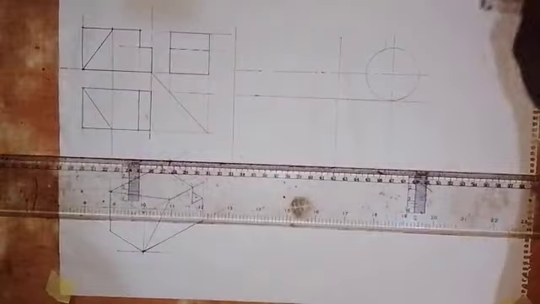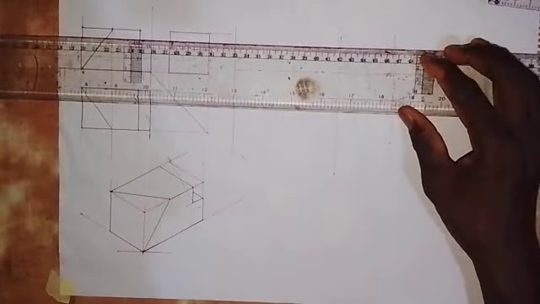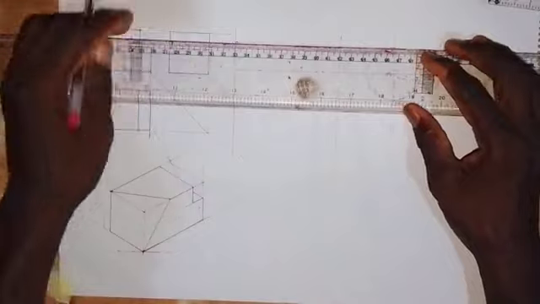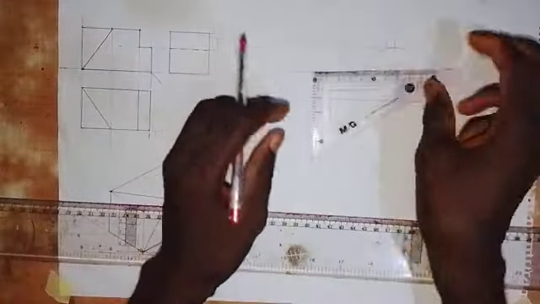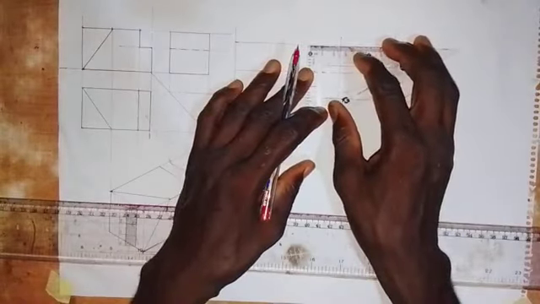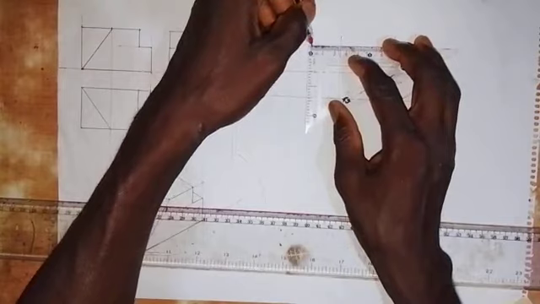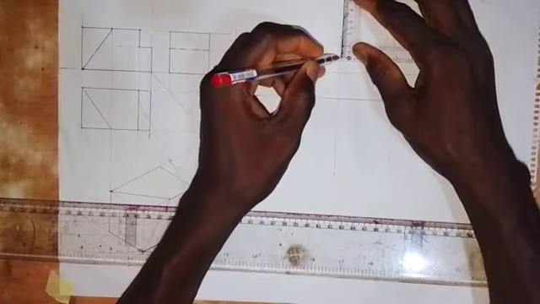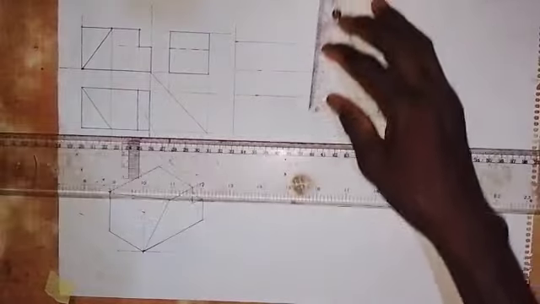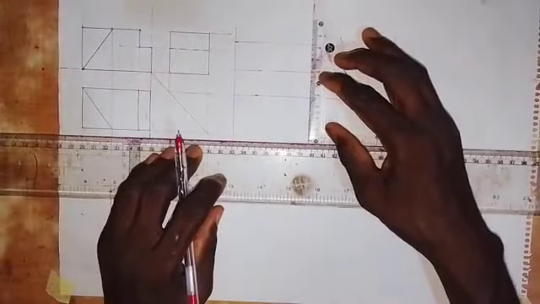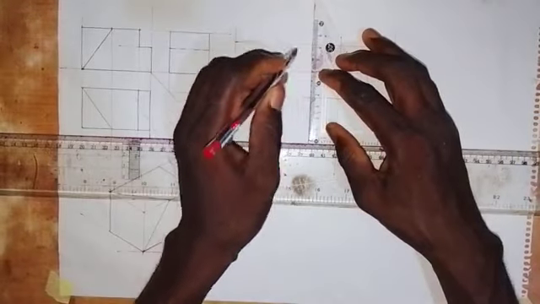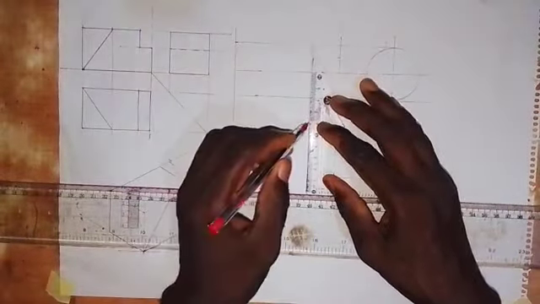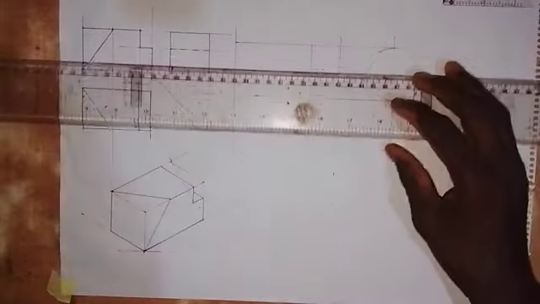Then from this point on the end elevation, I will draw a horizontal line. Then I'm going to take a measurement of 25 millimeters from here. Then I will take 10 millimeters down from this point here. From this point, I'm going to draw a vertical line down, so we bring it down here.